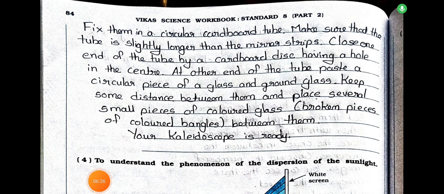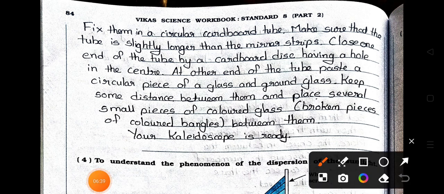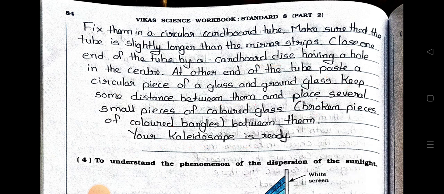Fix them in a circular cardboard tube. Make sure that the tube is slightly longer than the mirror strip. Close one end of the tube by cardboard discs, having a hole in the center. At the other end of the tube, paste a circular piece of glass and ground glass. Keep some distance between them and place several small pieces of colored glass, broken pieces of colored bangles between them. Your kaleidoscope is ready.